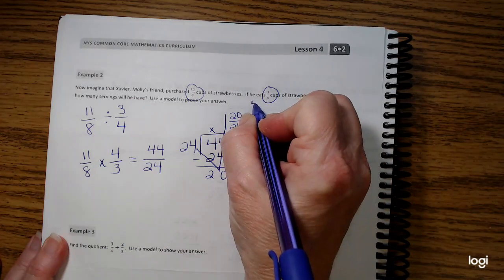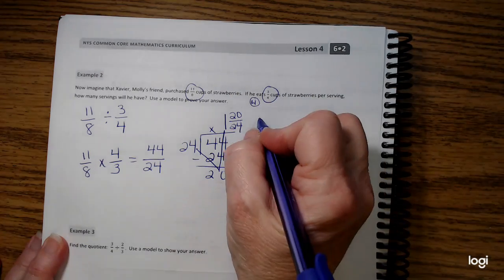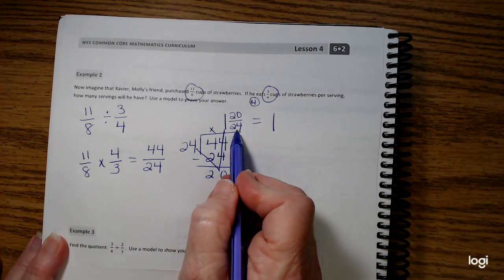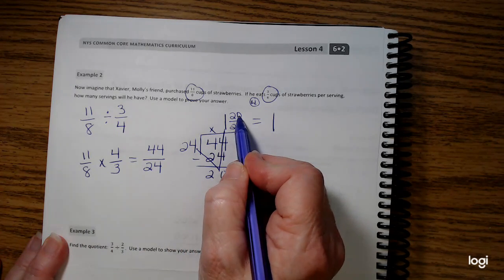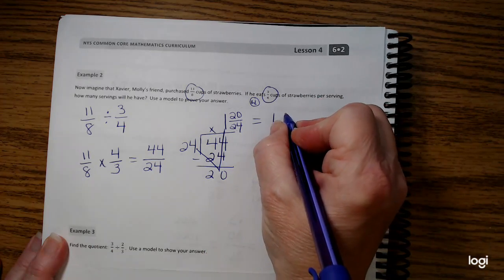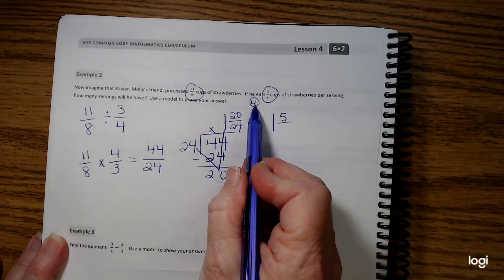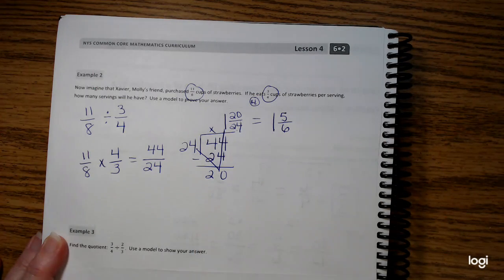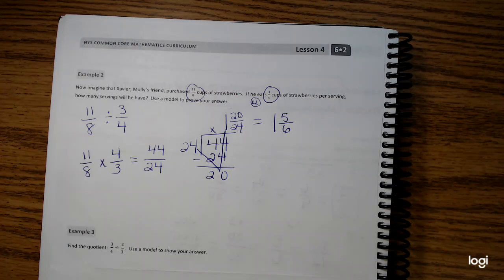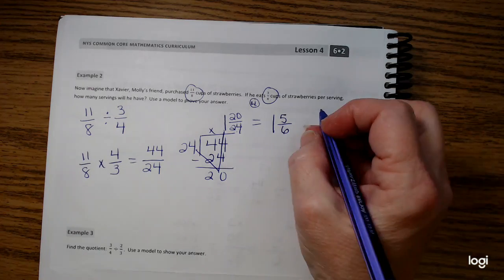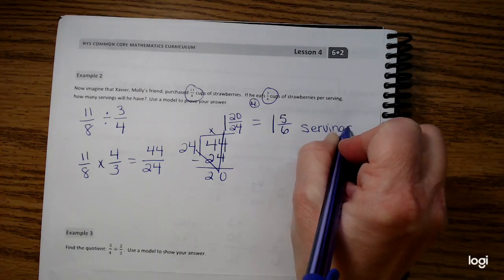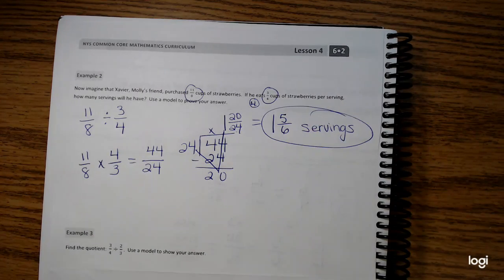So let's remember I said 4, right? Let me circle that to help me remember. So I still have my whole number 1. Now I have to simplify my fraction. 4 times what is 20? 4 times 5. 4 times what is 24? 4 times 6. So my final answer should be 1 and 5/6. If he eats 3/4 cups of strawberries per serving, how many servings? 1 and 5/6 servings. And circle our final answer.